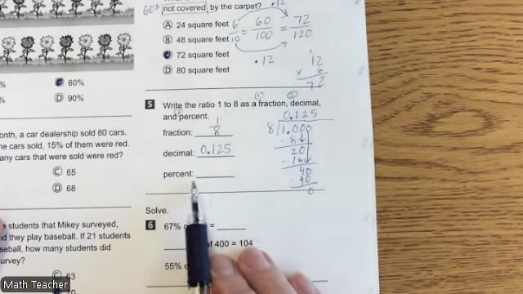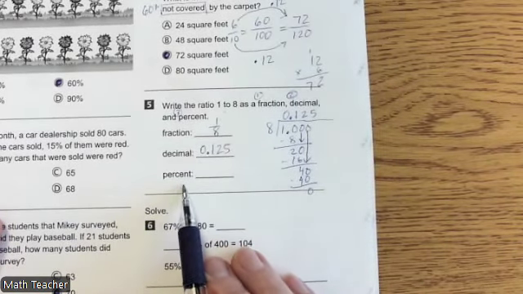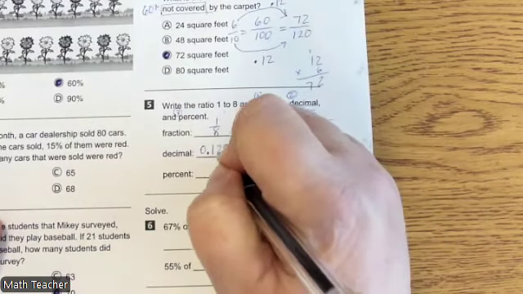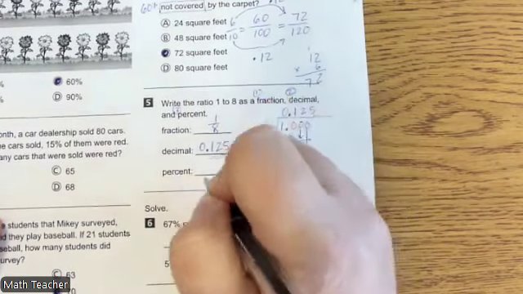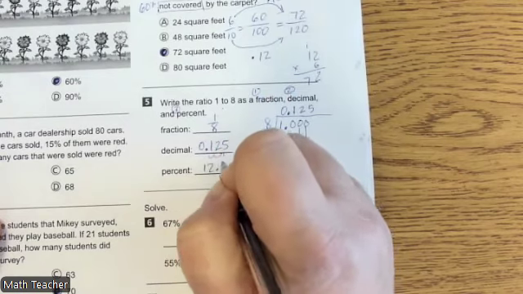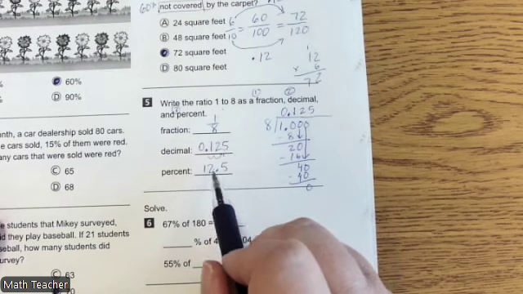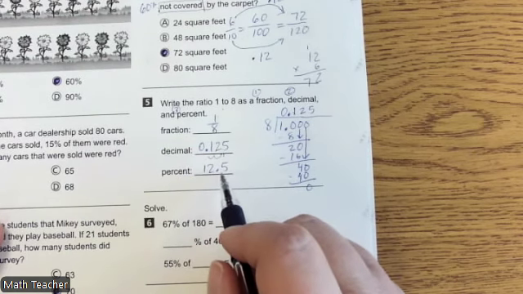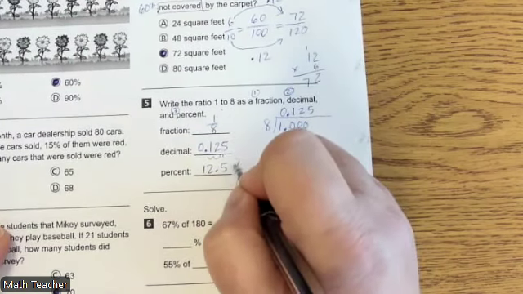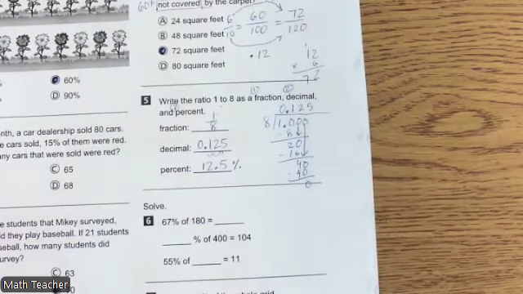And then as a percent, so percent just means per 100. So we move our decimal 2 places to the right, 1, 2, which will give us 12.5. But since we made that number larger, it was 0.125, we can't just change it to 12.5. That's 12.5 per 100. So 12.5%.